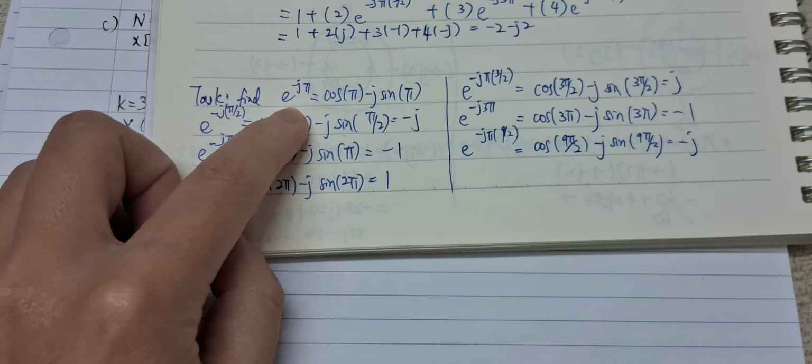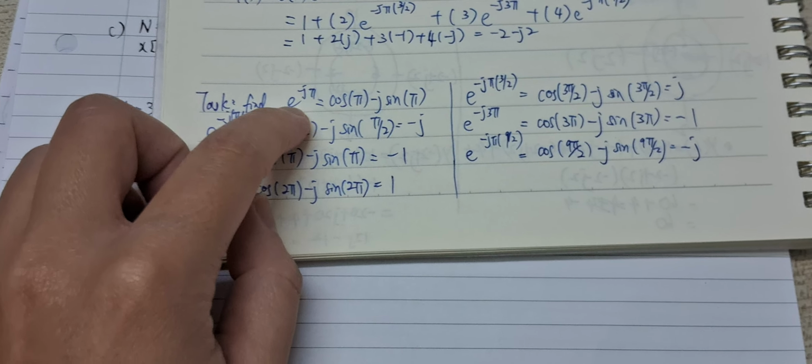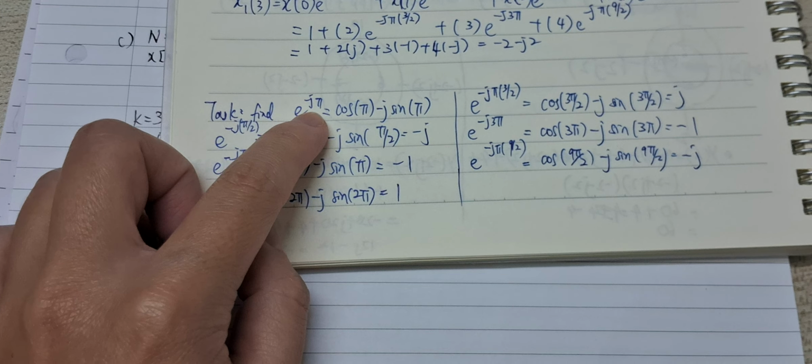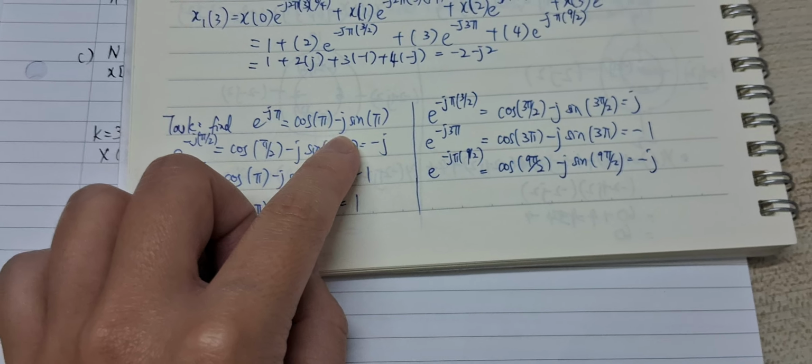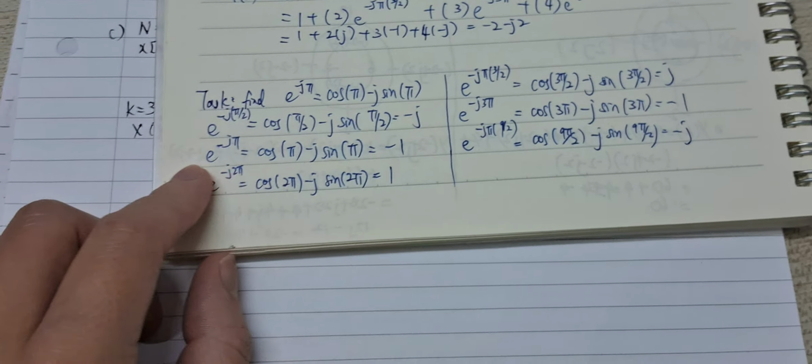We refer to this calculation: when e exponential negative j pi, we use cos pi minus j sin pi.